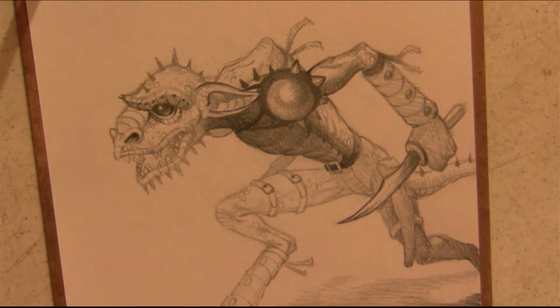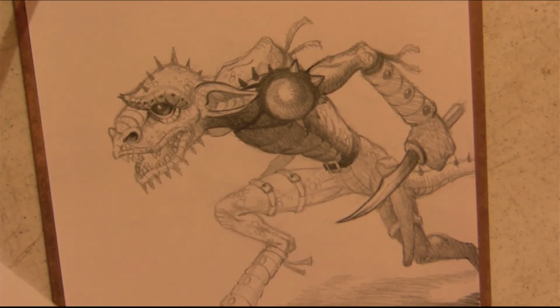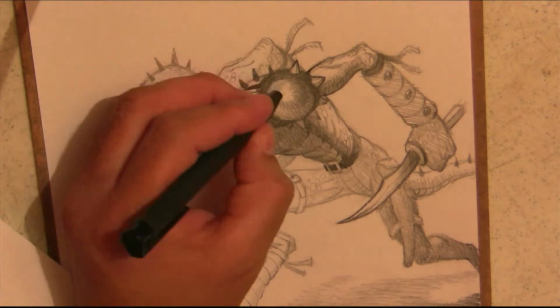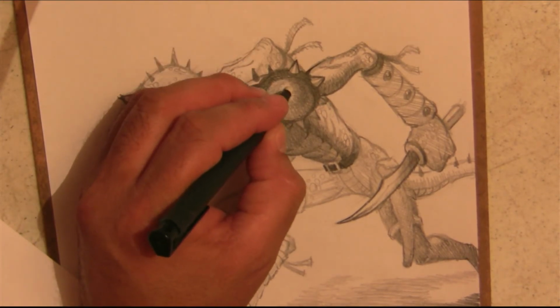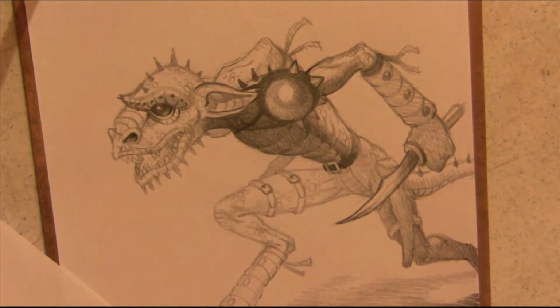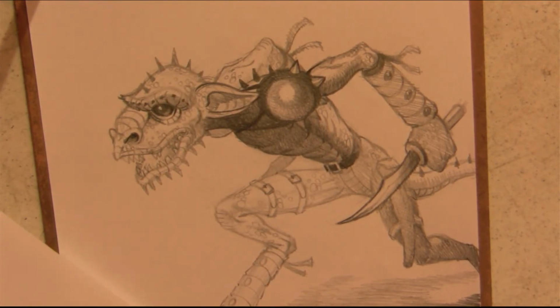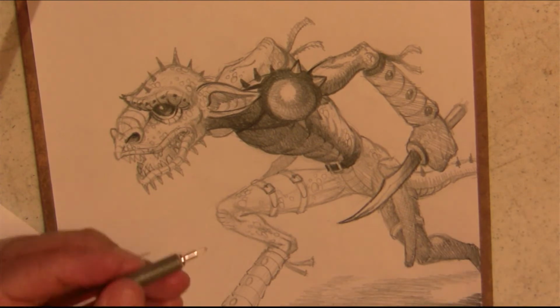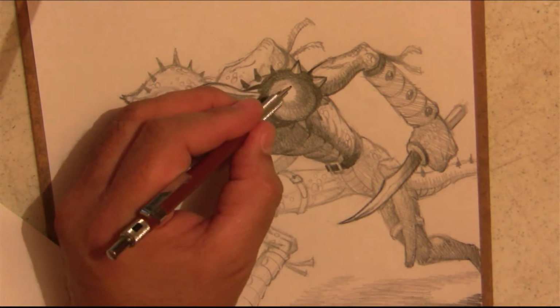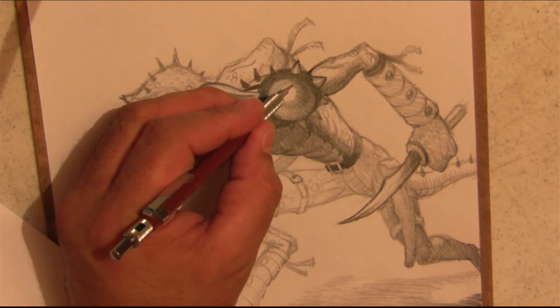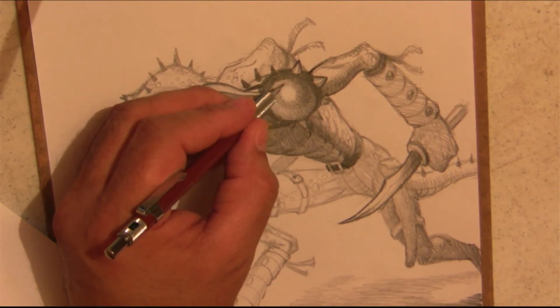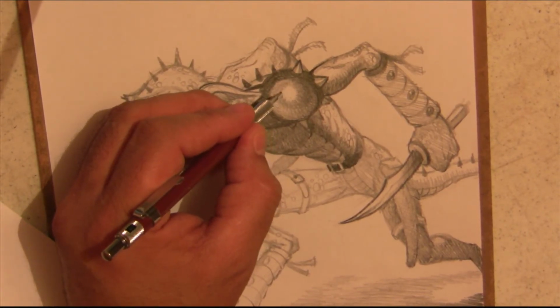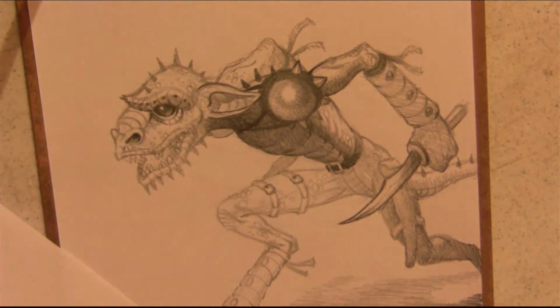Make that smooth. If I have to, I can erase it with my trusty eraser. And then yeah, go back to my H. I believe this is my H, and put a little fuzz around the circle, just a little bit. Make it a little fuzzy.